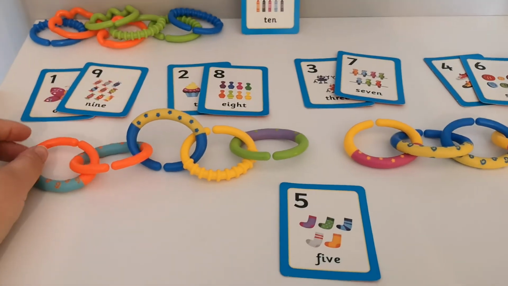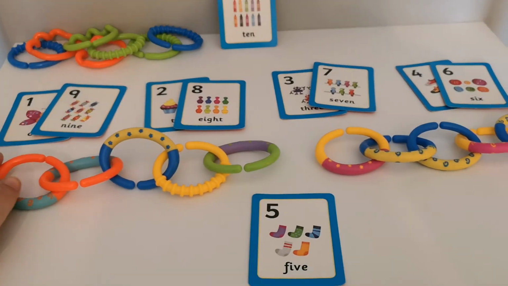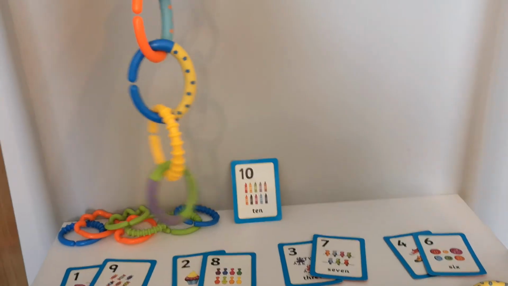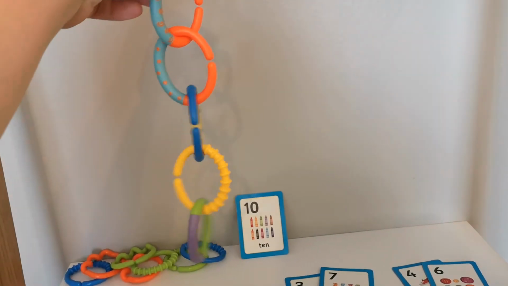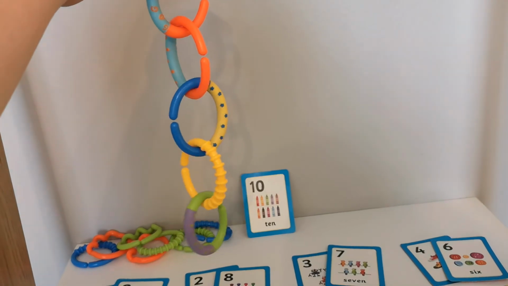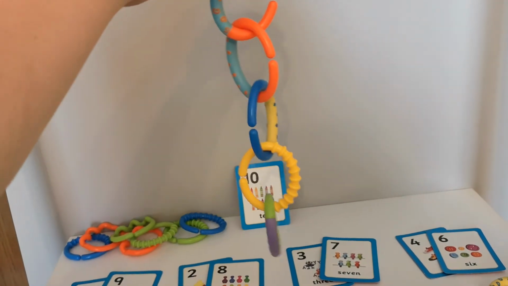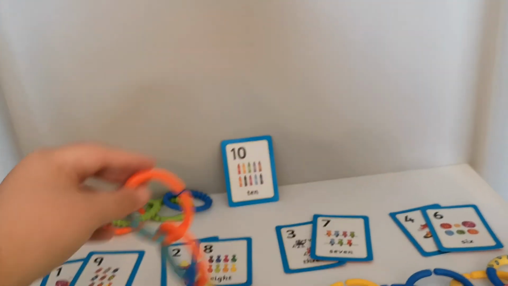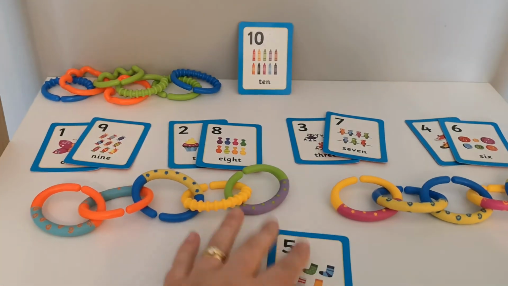I've used these toys, but Miss Begum and Miss Safer have challenged you to try and make some paper chains so they can look like this. You can hang them, you can make one that's 10 long, and then you can make, using different colours, a 2 and an 8, a 3 and a 7, a 4 and a 6, so that you can see how they make 10. All right, see if you can have a go at doing that.